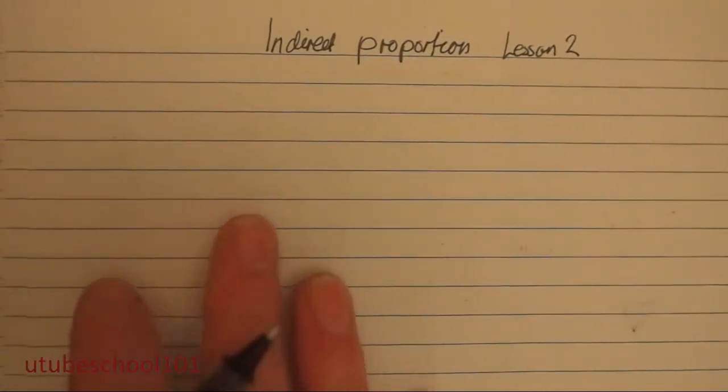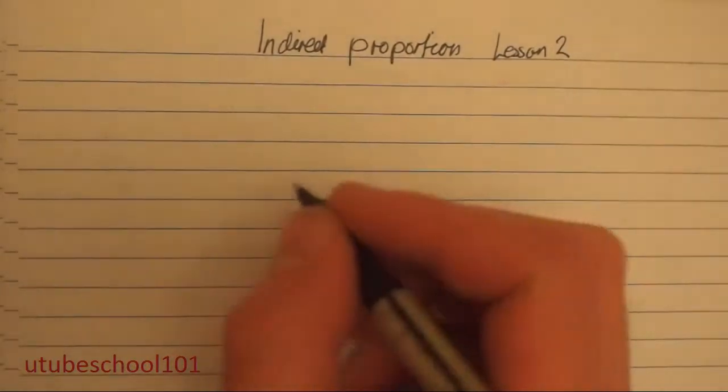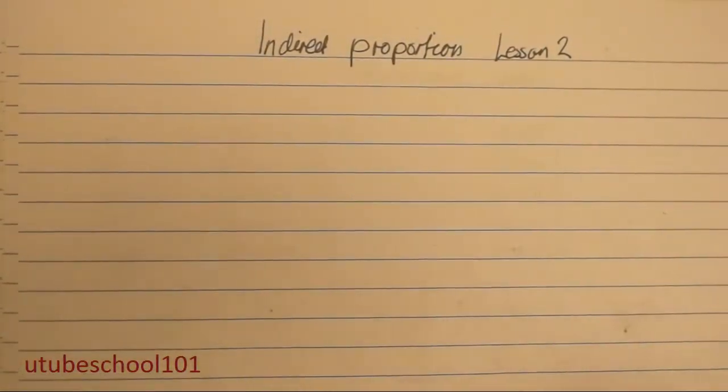Okay, hi there YouTube, and welcome to my second lesson about indirect proportion. In this video I'm going to cover how proportion can be squared, and square rooted as well. It's a similar concept, but I'll show you what I mean.